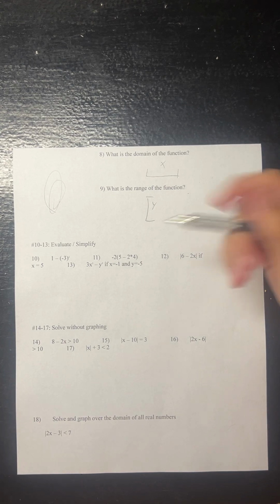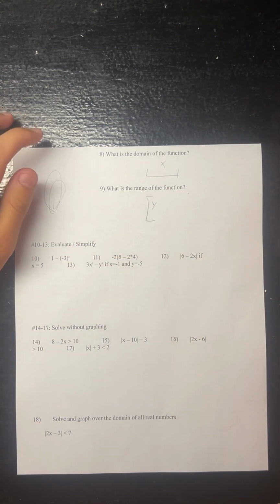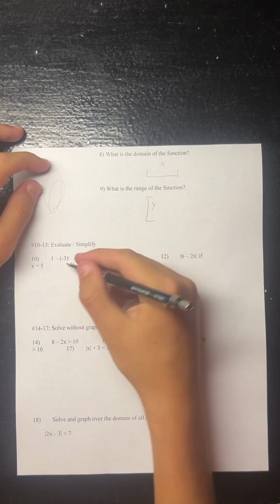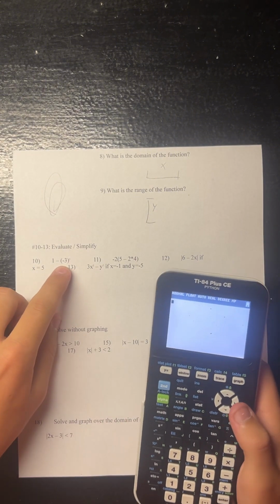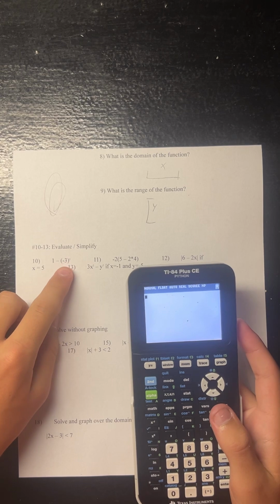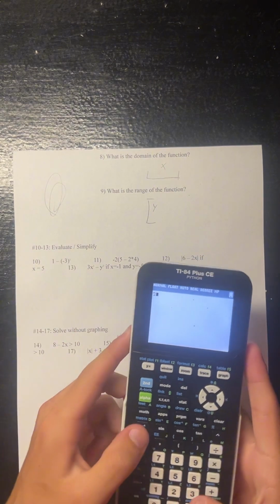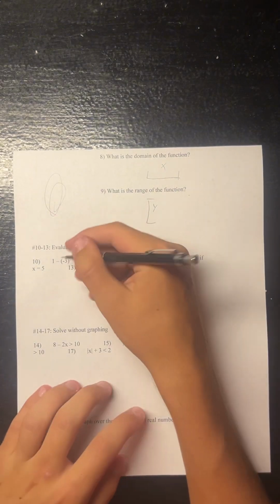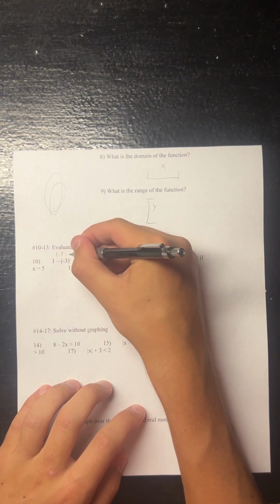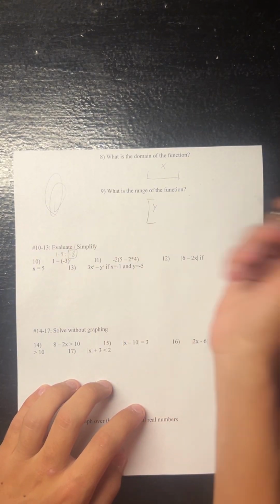All right, for the next ones, evaluate and simplify. This should be pretty easy. Negative 3 squared, well, the negative is inside the parentheses, so negative 3 squared is pretty much the same as 3 squared, which is, you should know, 9. 1 minus 9 equals negative 8. That's how to do that one.